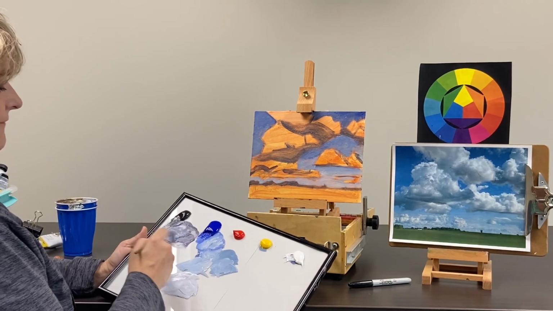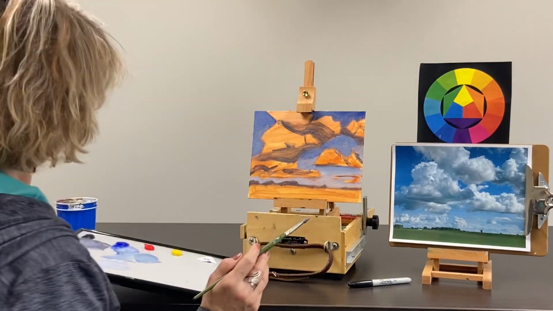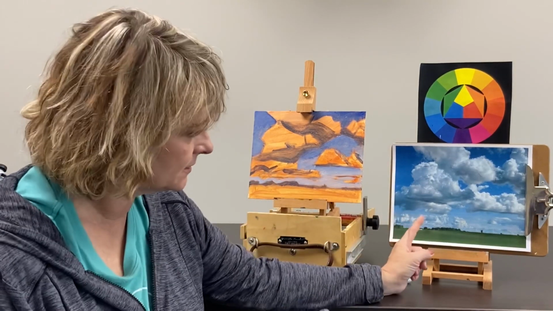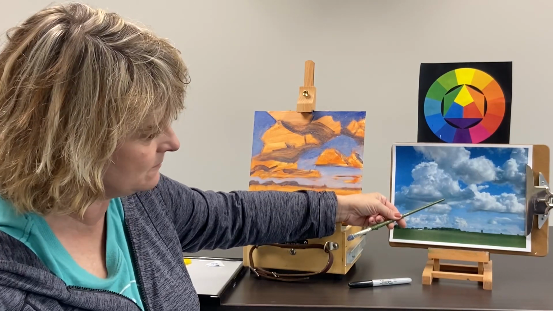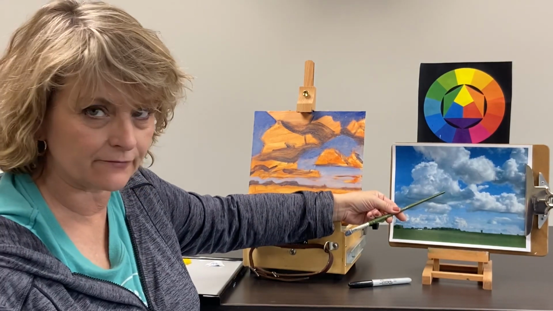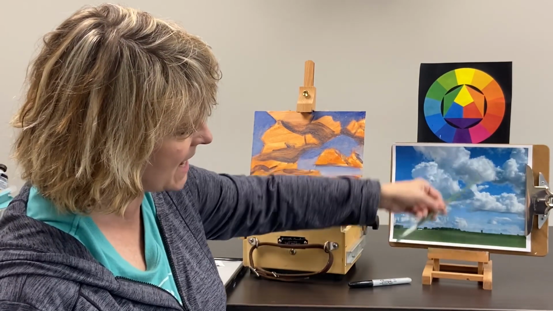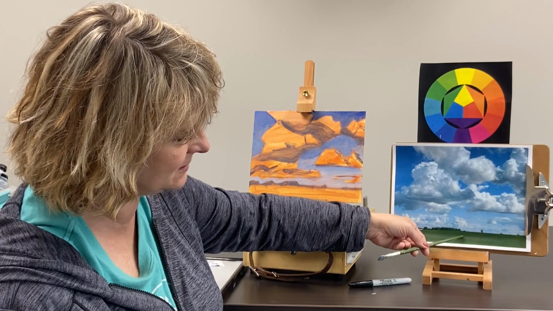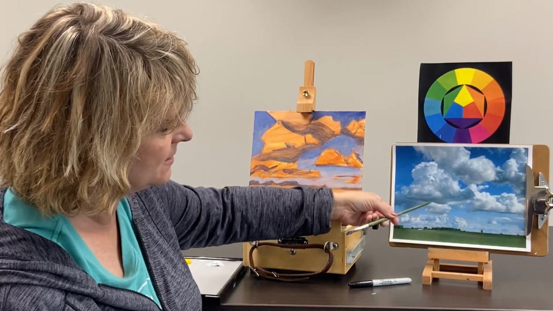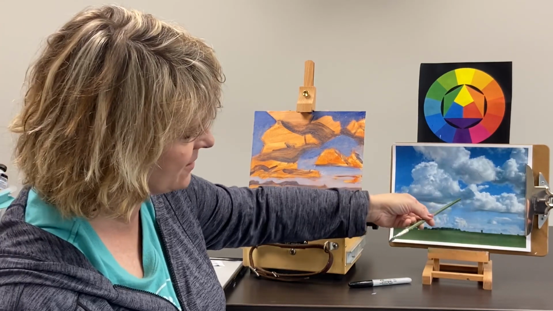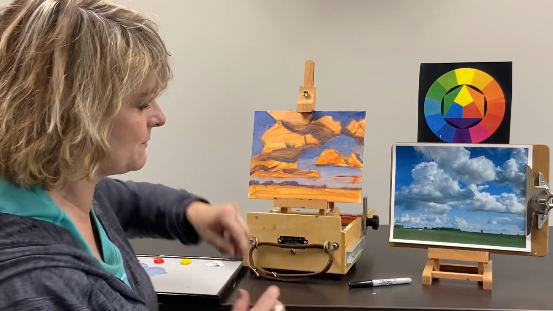Again, that neutral gray. I've added a little blue to it, but take a closer look. It has almost a green cast to it. The reason being that when you get these types of really big billowy clouds that are closer to the ground, the light reflects down onto the grass and the grass is reflected onto the lower portion of the clouds. So this cloud shadow beneath it has a little bit of a green cast to it in some spots.